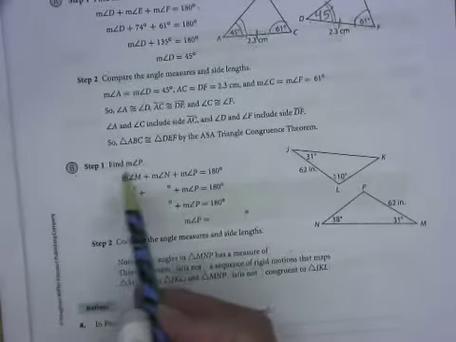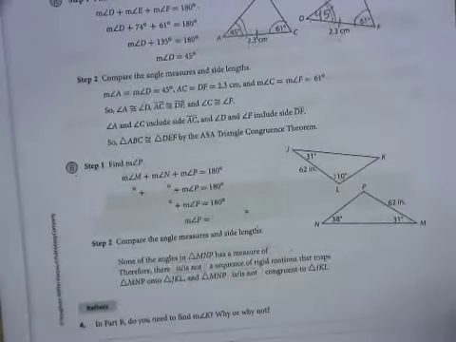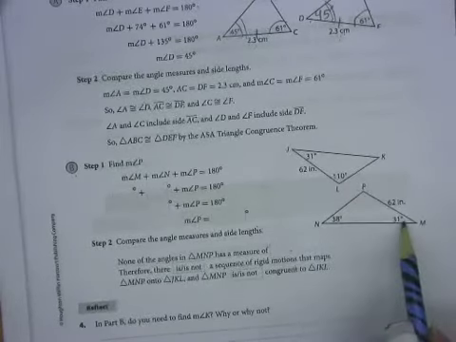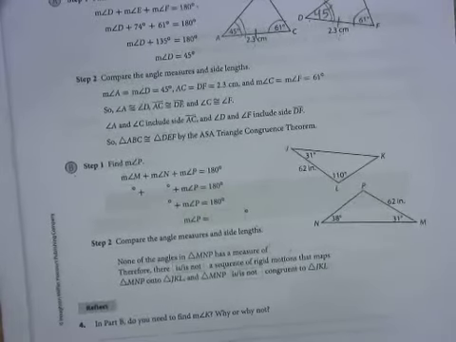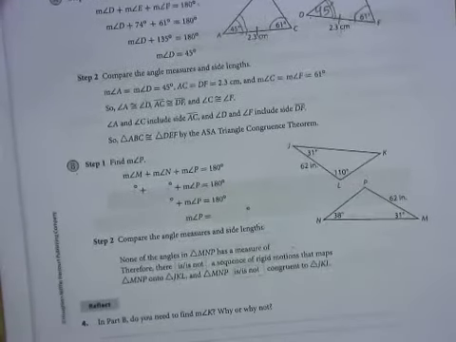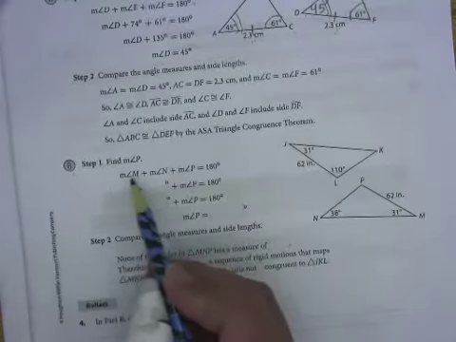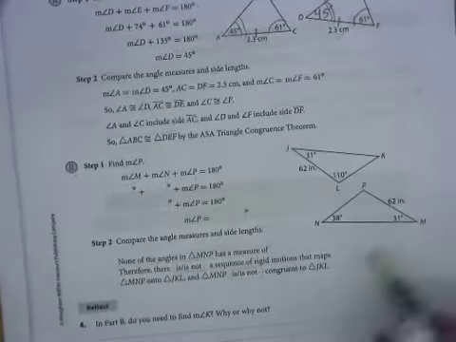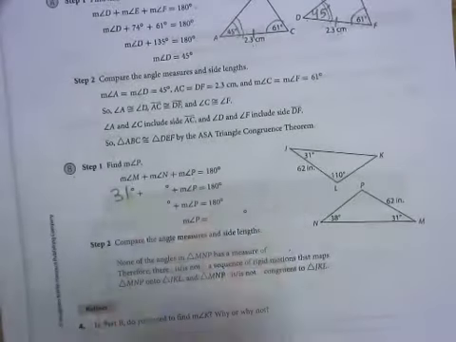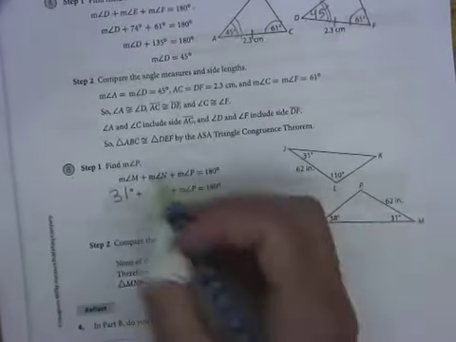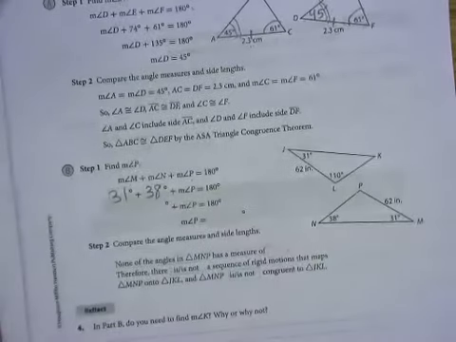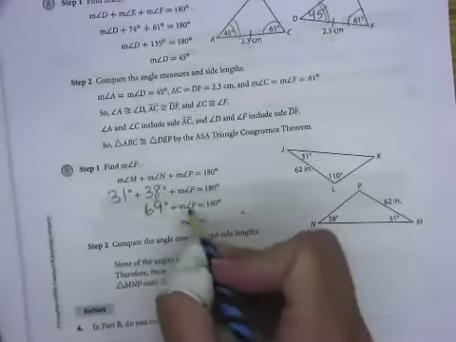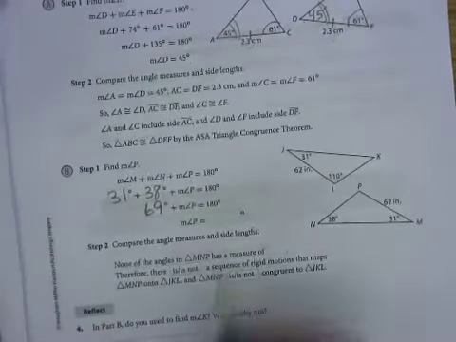In part B, the first thing they want us to do is to find the measure of angle P. In triangle MNP, I have these two angles, and I want to find angle P, again using the triangle angle sum theorem. So they started off with angle M plus angle N plus angle P adding up to 180 degrees. This is 31 that I'm substituting in, and this is 38 that I'm substituting in. When I combine like terms, I have 69 degrees plus the measure of angle P equals 180.